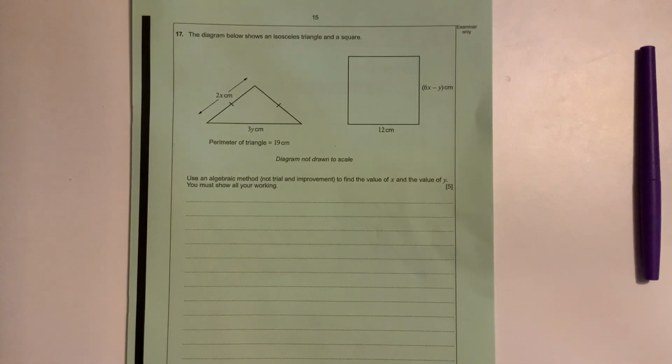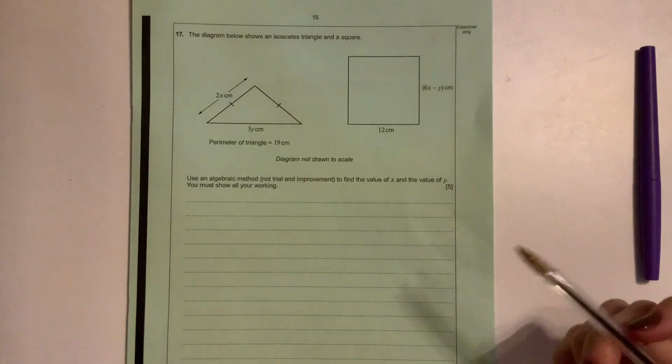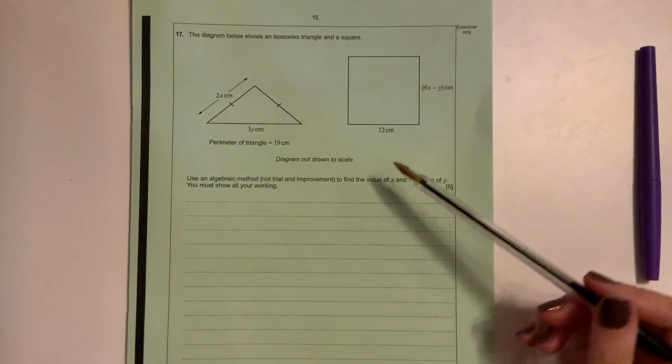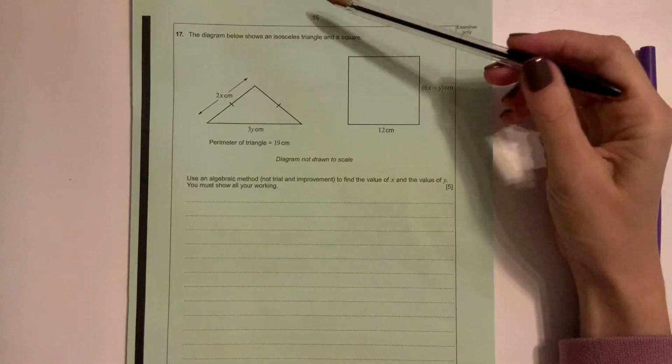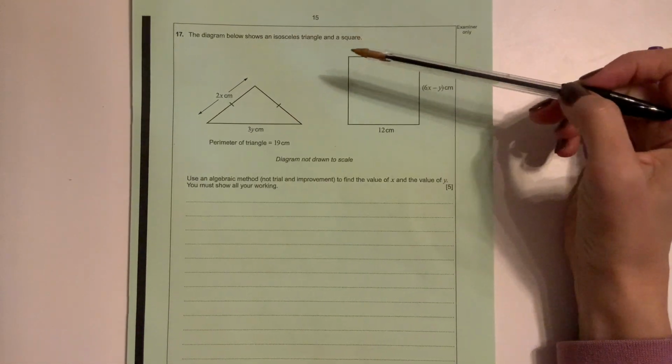So question 17, this is the very last question on the paper, so it is meant to be the most difficult. So I'm just going to unpick this question with you and then we're going to decide what type of maths it is. So the diagram below shows an isosceles triangle and a square.